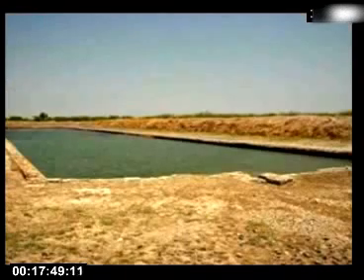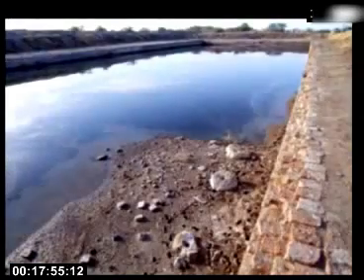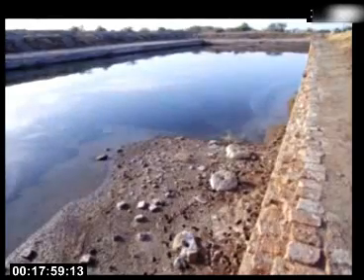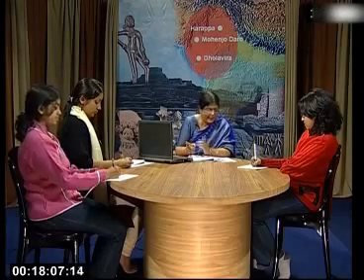It measured 770 feet in length, 120 feet wide, 15 feet deep, and it had two openings on either side, which resembled sluice gates.